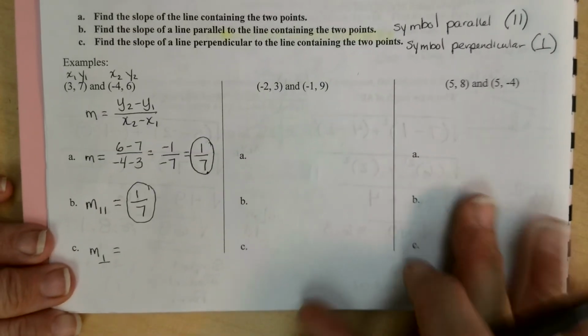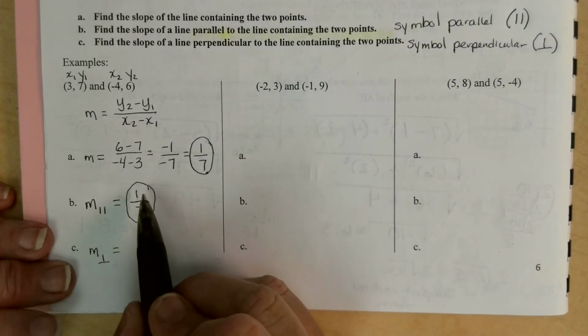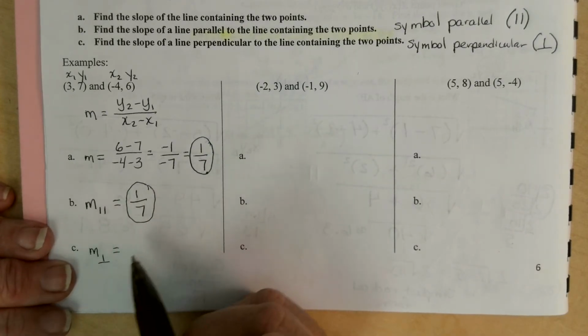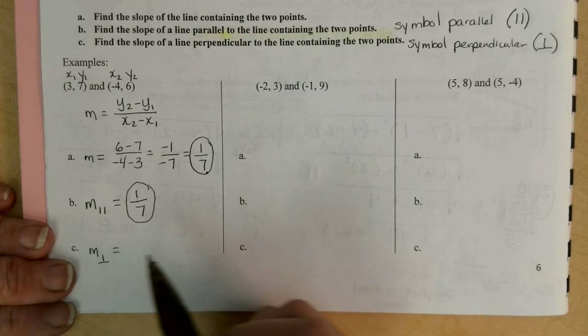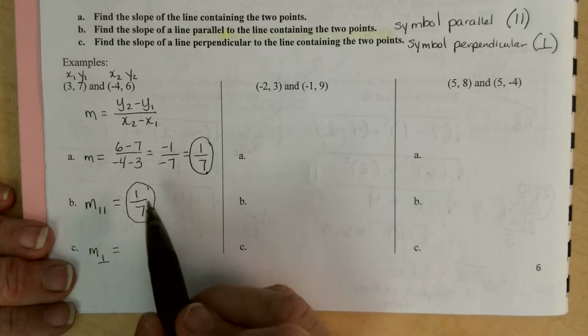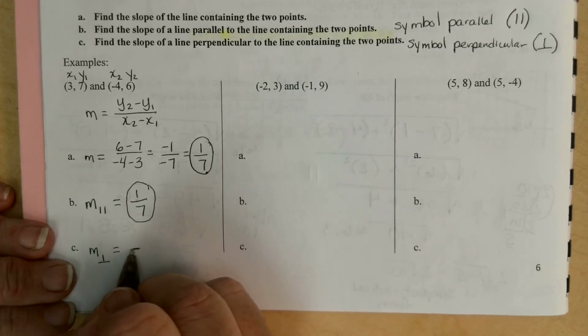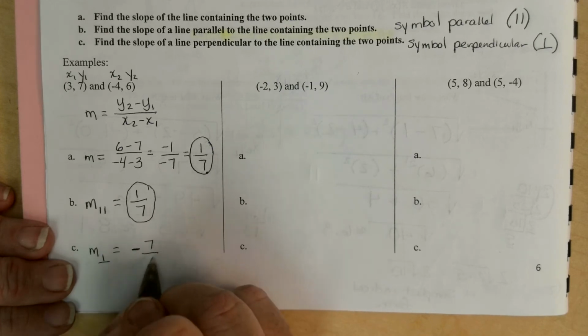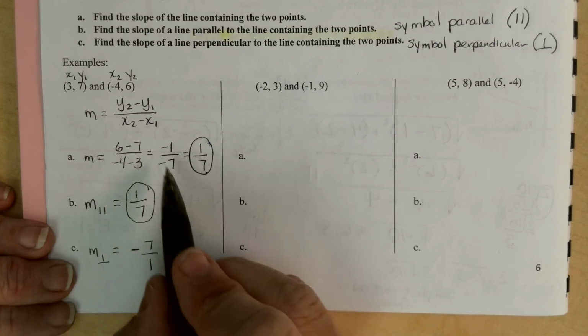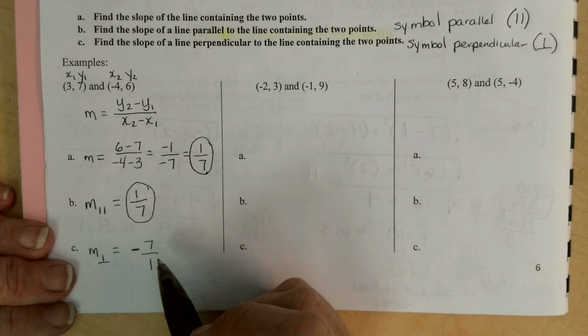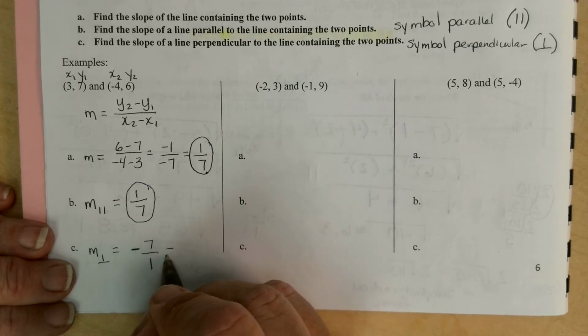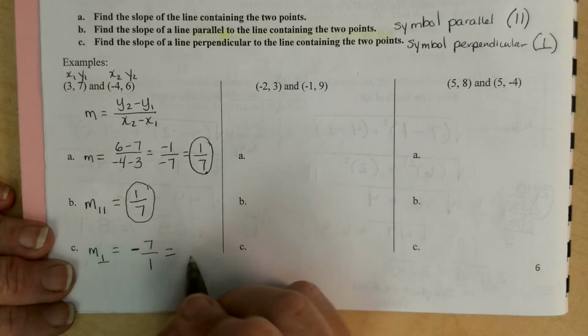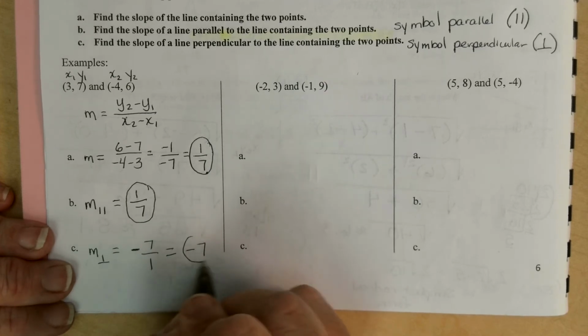So when I come down here to my fraction, if I'm currently 1/7, when I want to be perpendicular, I'm going to flip it and change the sign. So it's going to go from positive to negative. I'm going to flip it and make it 7/1. And just like we did up here, if you can simplify it, we should. So that negative means the whole answer is negative, and 7/1 is a negative 7.